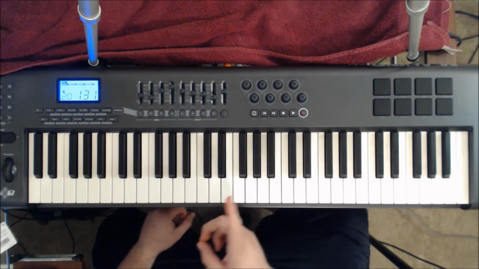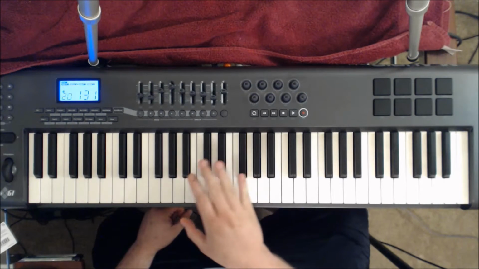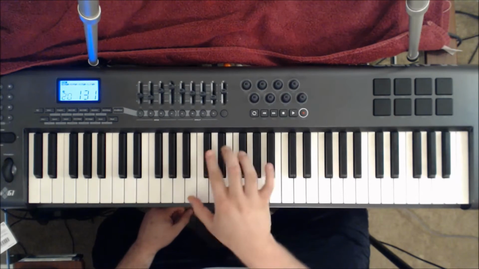So let's do that with one more example. Let's try A flat. A flat has 4 flats in it. We're talking about A flat major, right? So here's A flat, and the scale is.